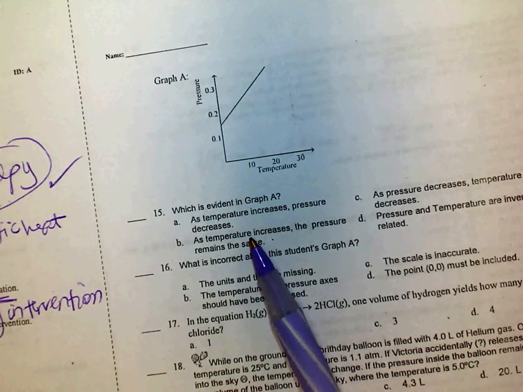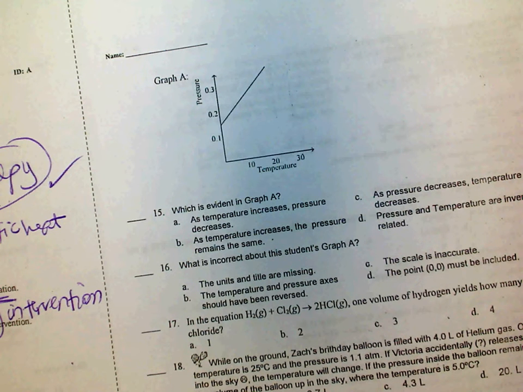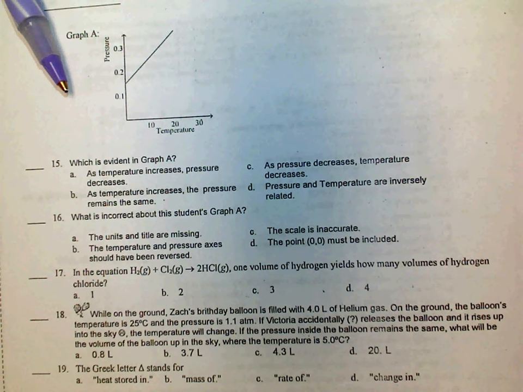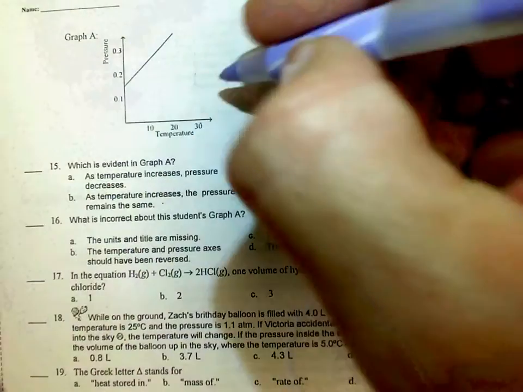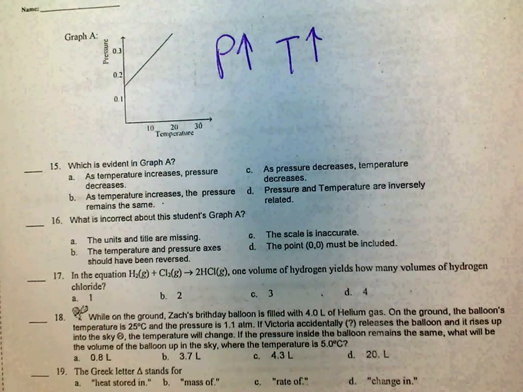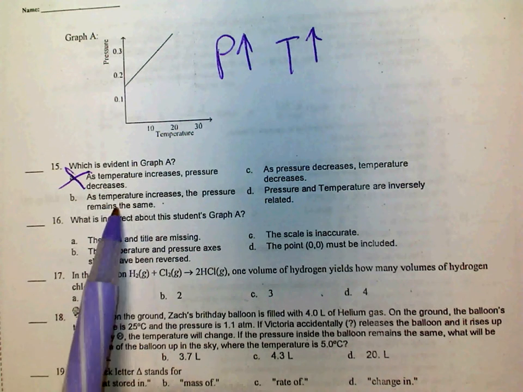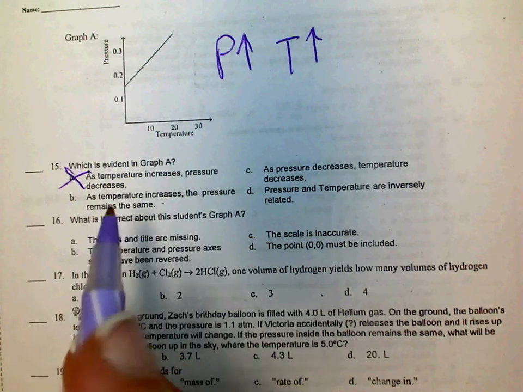15. This question has tripped people up for years. Number 15. What do you think the right answer is? Look at it and evaluate it. It's C. If I just look at this, I'm going to say as pressure increases, temperature increases. But that's not one of the answer choices, I don't believe. Now, as temperature increases, pressure decreases. I know that's wrong, correct? B, as temperature increases, pressure remains the same. That can't be right.